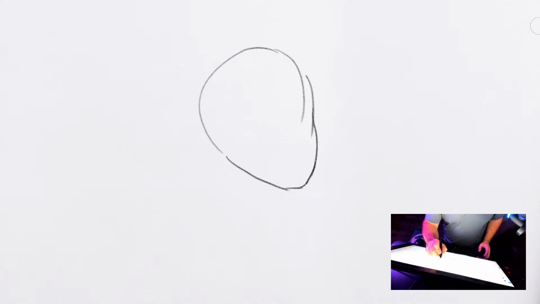All right, so let me start again. This time maybe I'll be a little bit lighter on the extra stuff here. I might just do some basic things in here. Thinking about maybe making this character have a bit more of an expression.